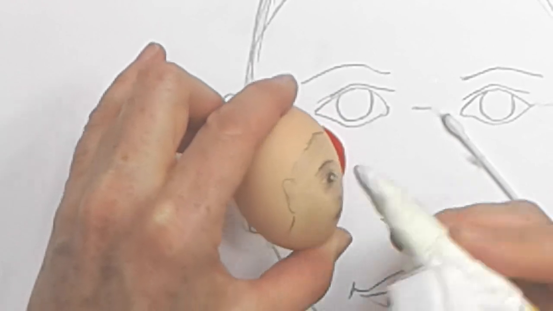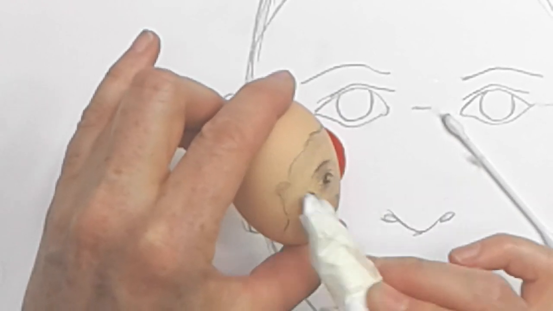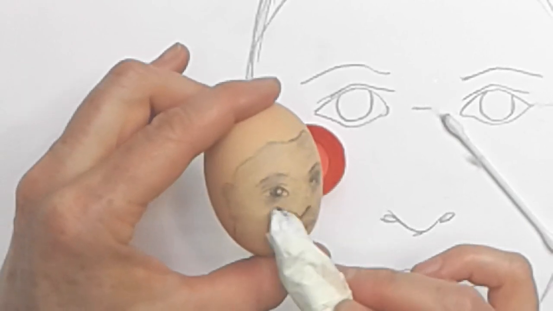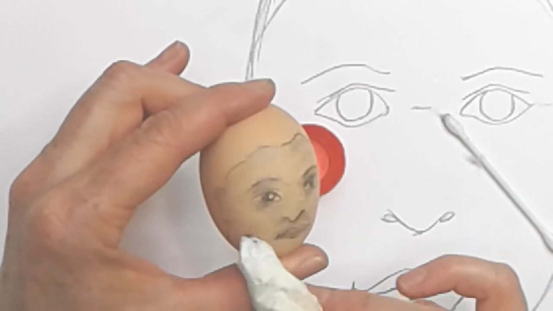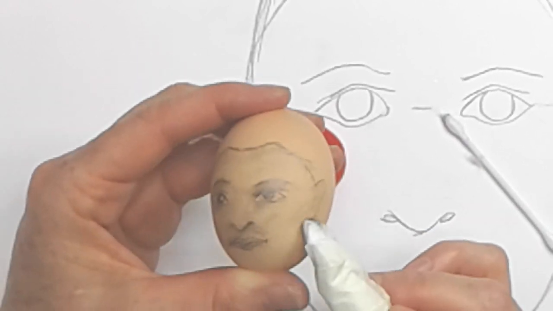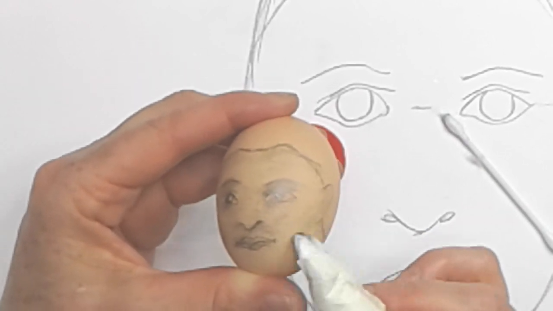Nice thing is, once these smudge sticks start to get a little bit of graphite on them, they almost draw for themselves, so look, I'm going to put in some shape on the cheeks just from what's on the tissue there.